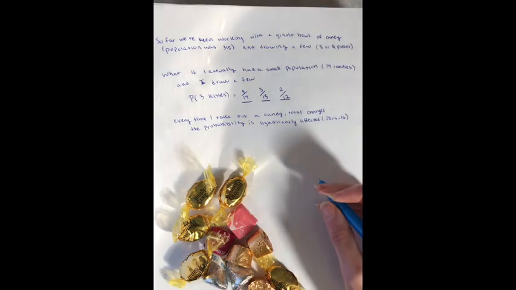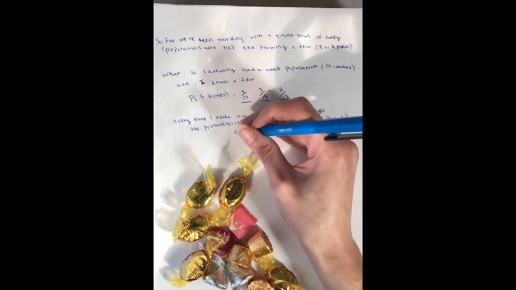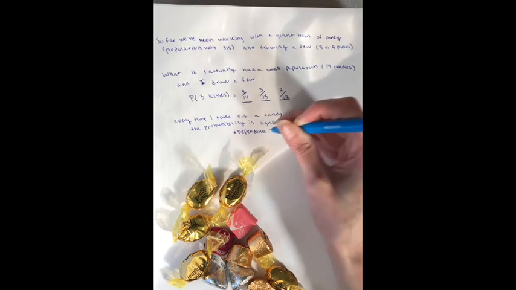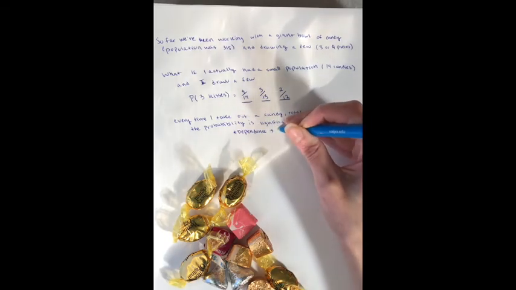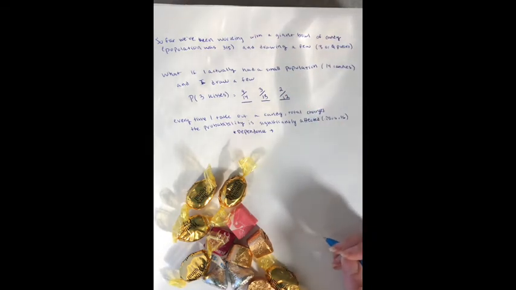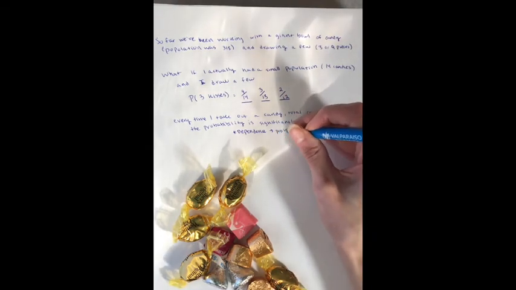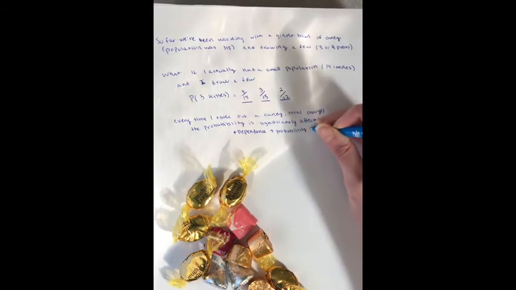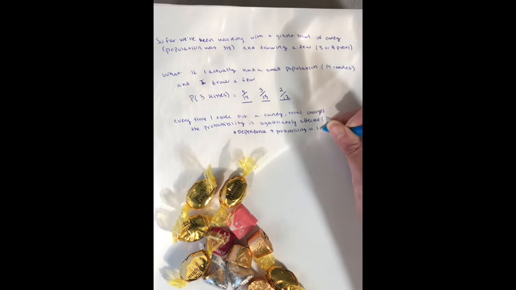Very big difference. This is really a dependence that we're showing here. The probability of one event occurring affects the next event. So the probability of one event is affected by the other.